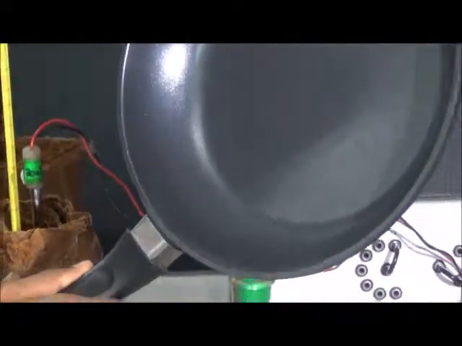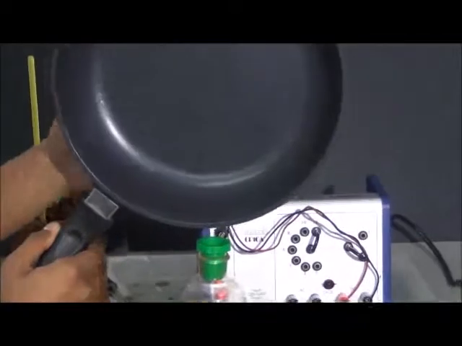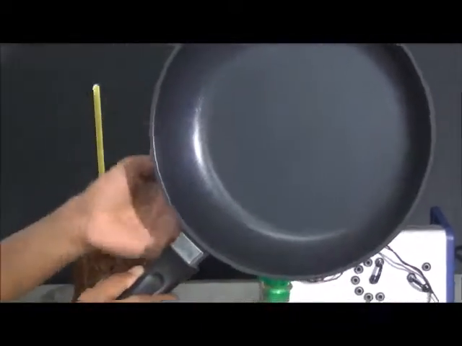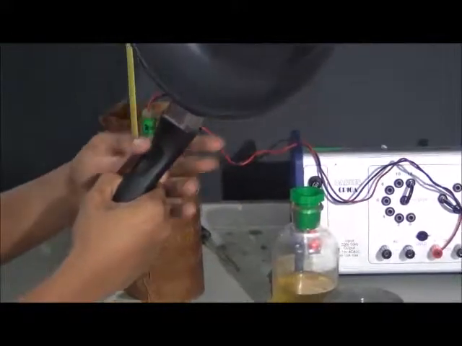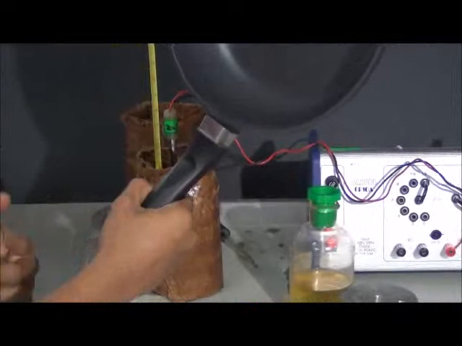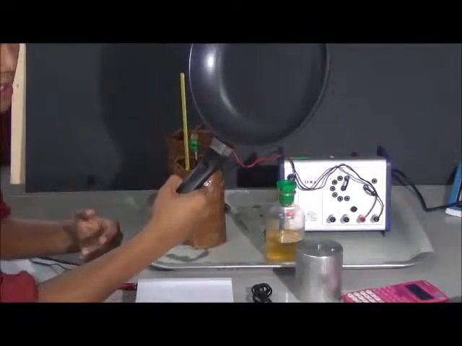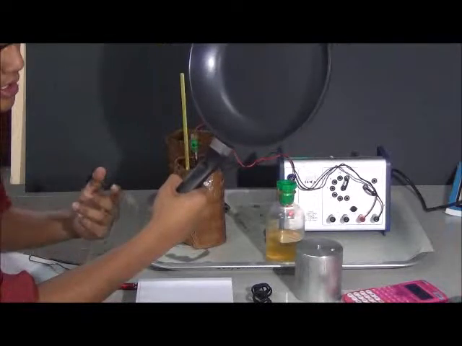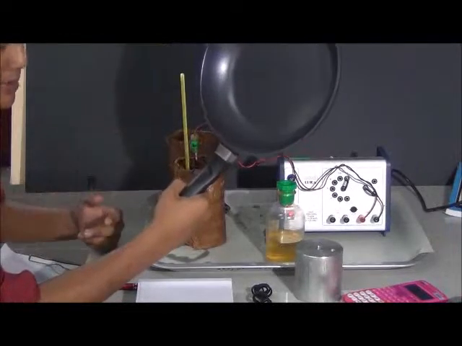The frying pan's specific heat capacity is low to ease the transfer of the heat, and the handle is made from plastic, and plastic has a high specific heat capacity to avoid any accidents when we handle the frying pan.